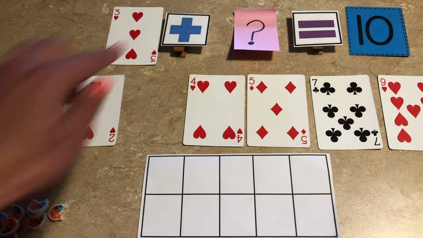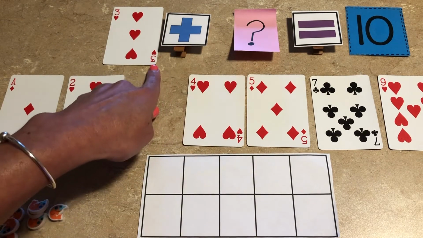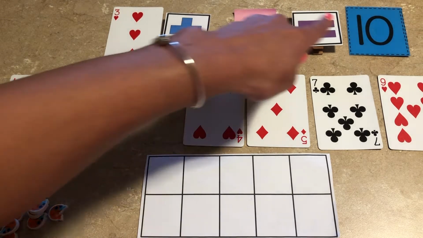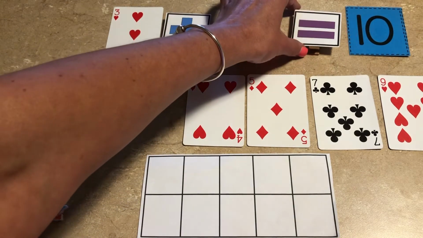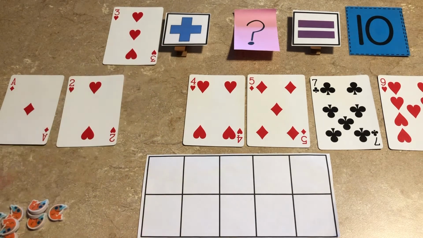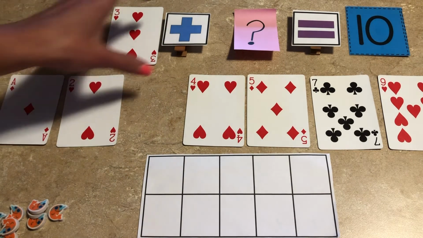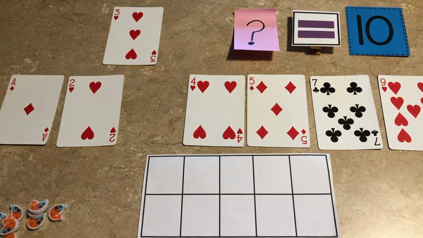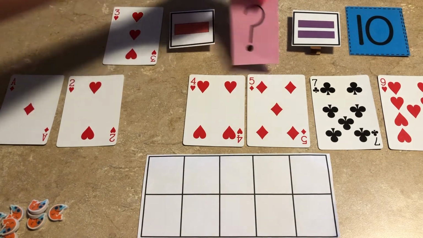Okay, when we don't know what we're adding to 3 to make 10, we can use the opposite of addition, which is very good, subtraction, to equal that number.